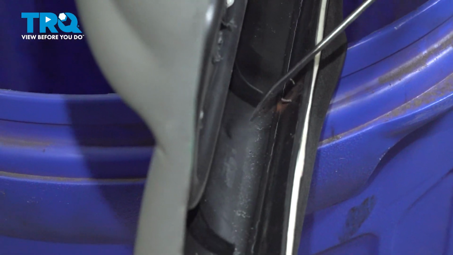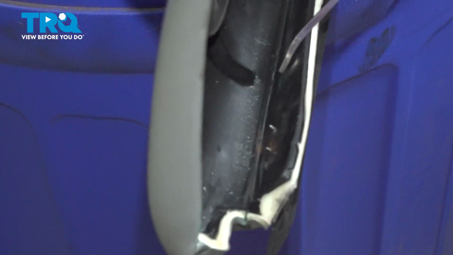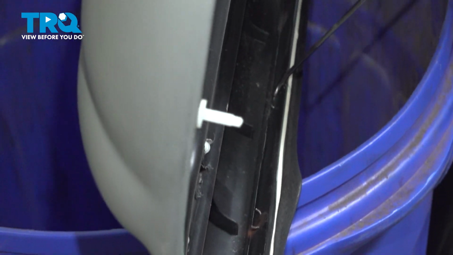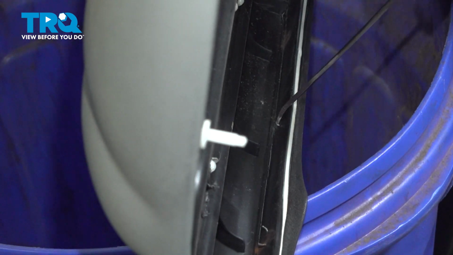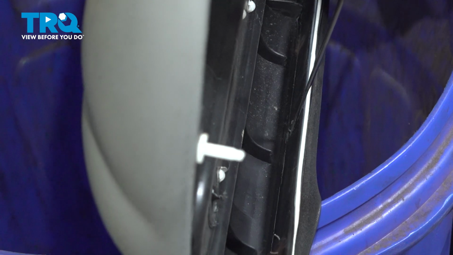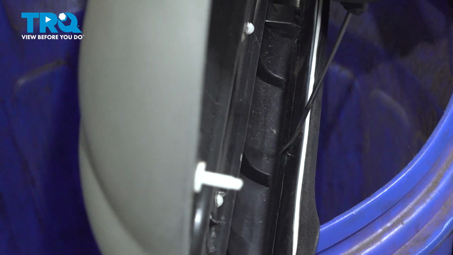Here we have our door panel turned on end, so this is the back of the window sweep. This window sweep is stapled into place. We're going to use our pick, and we're going to open these staples up. Turn the ends open.